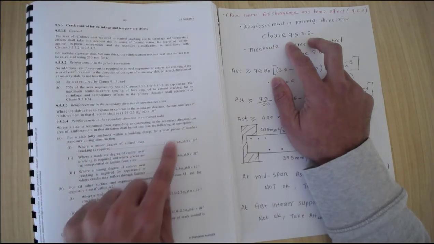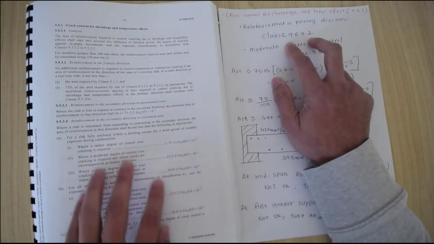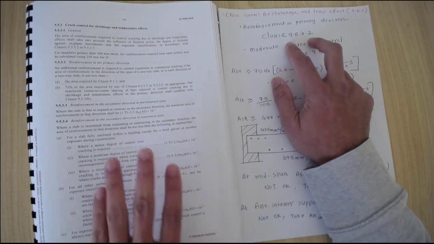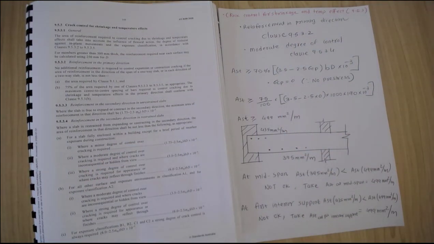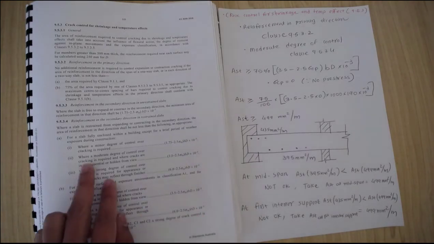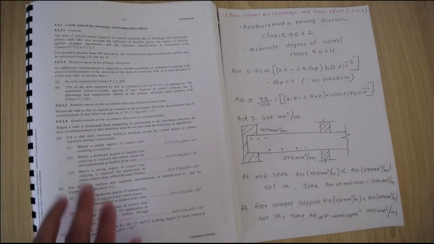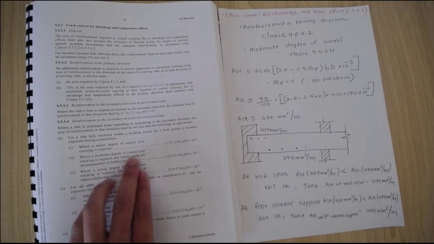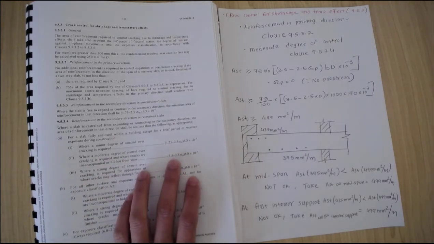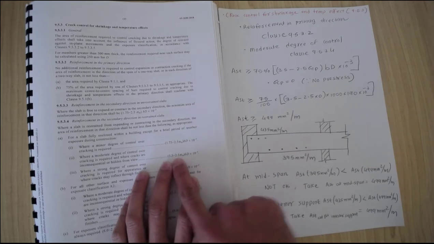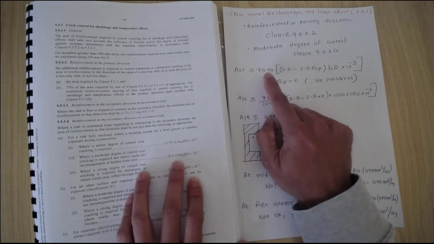In that one, different exposure conditions are given. In our example, there were no given conditions for the exposure conditions, so we are assuming a moderate degree of control over the cracking. That's the assumption we are making here. So in that case, Ast should be greater than 75%.